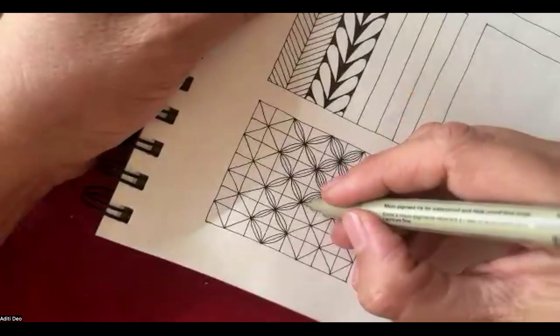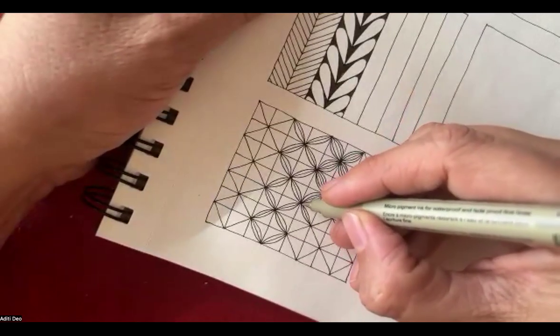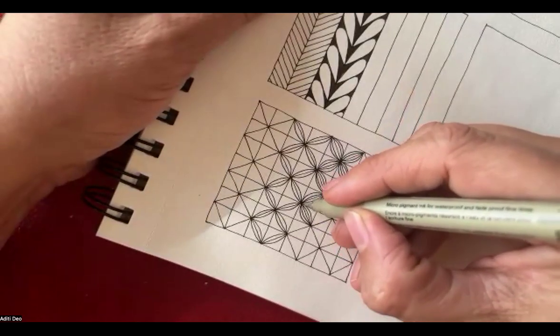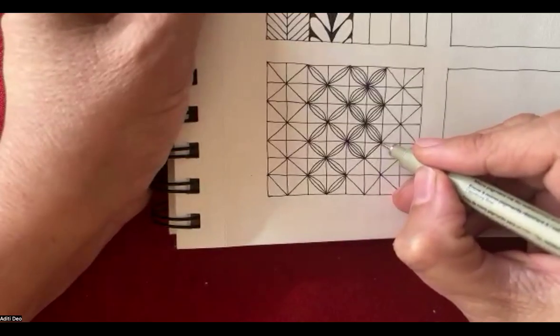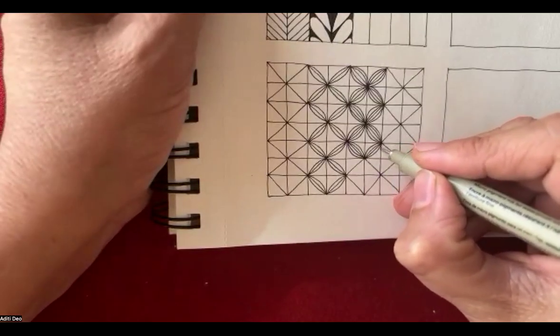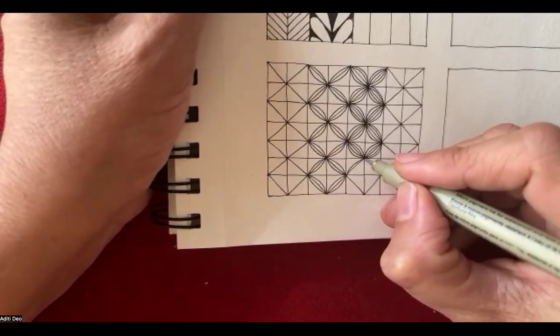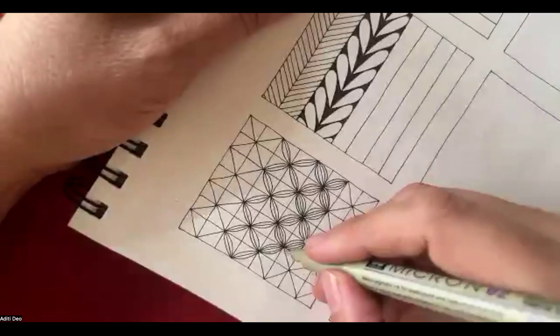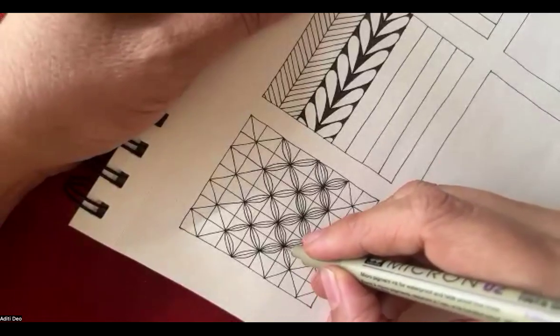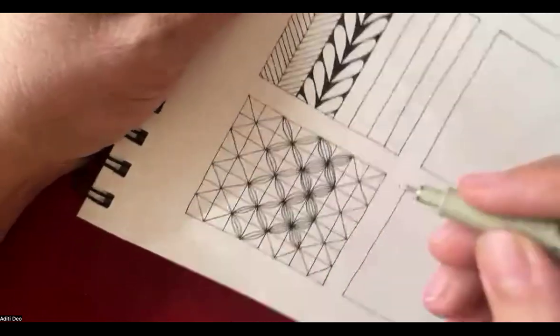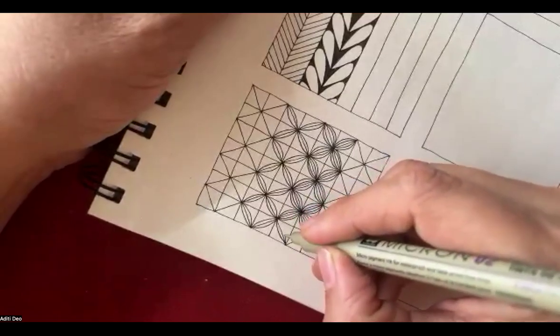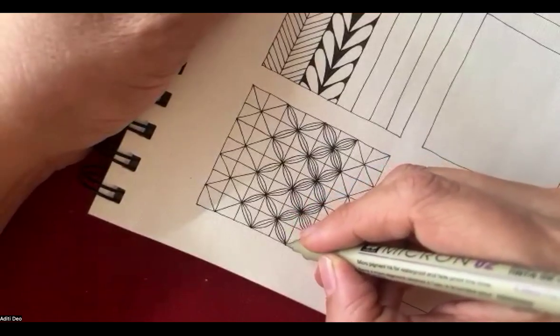So this exercise of making consistent curved lines will make your circles brilliant. The only thing that I can tell you is that you won't even realize when the transformation has happened.